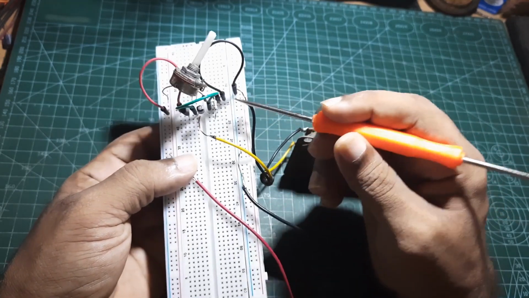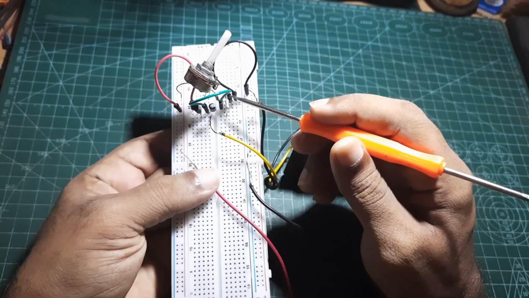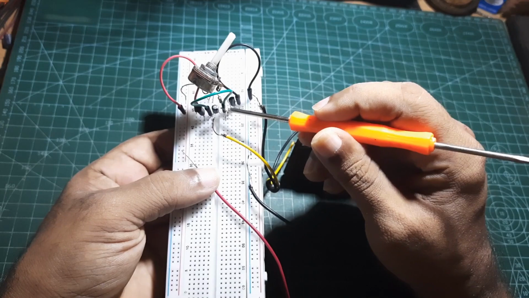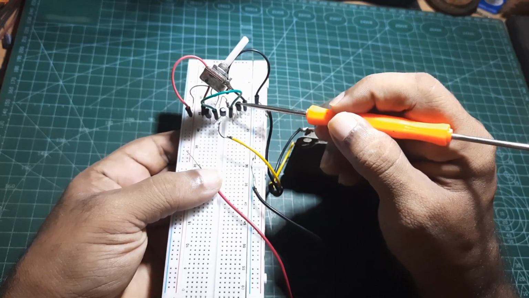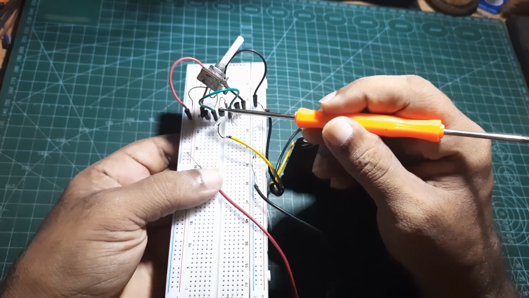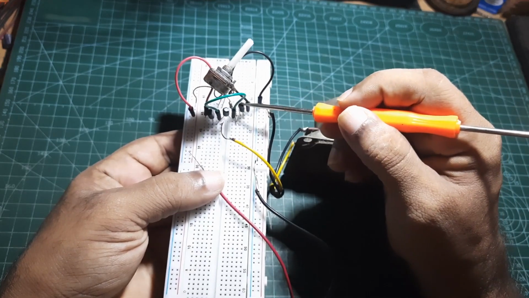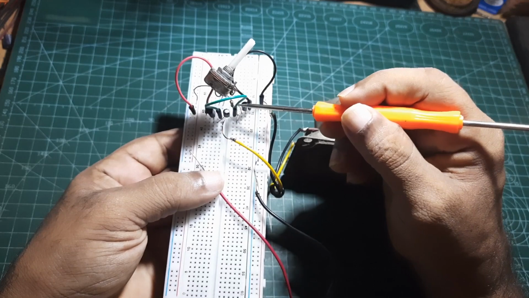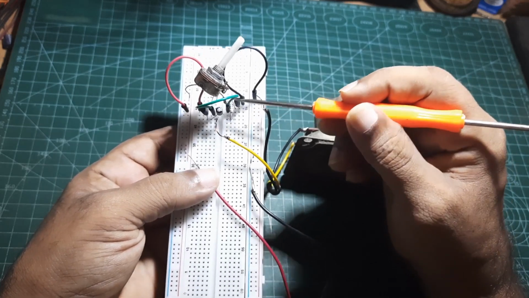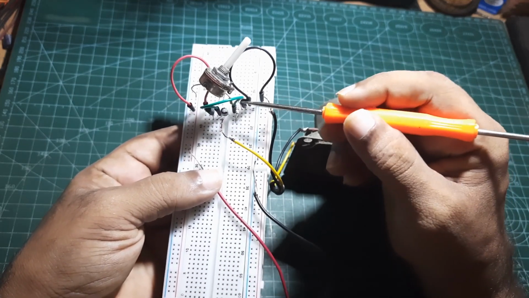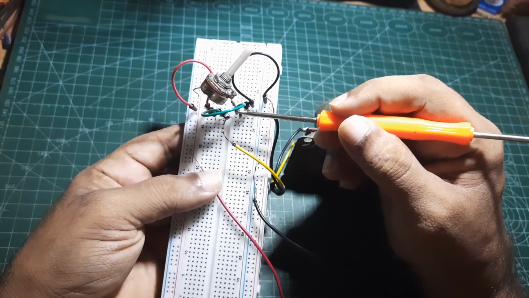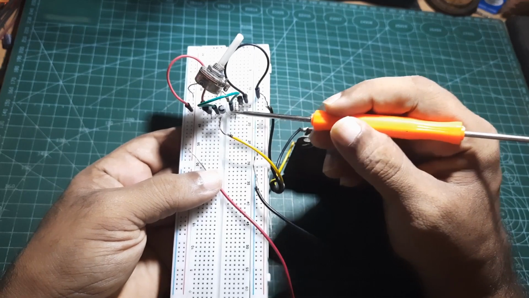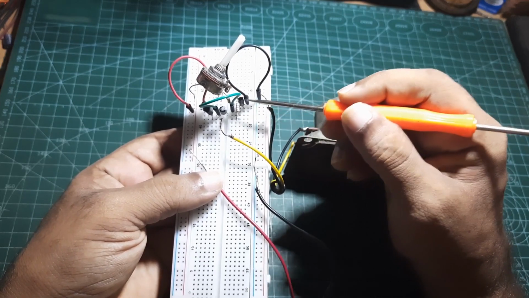And there is also a feedback network that is connected from the collector of the PNP transistor, which is carried through a resistor here, like an RC loop.